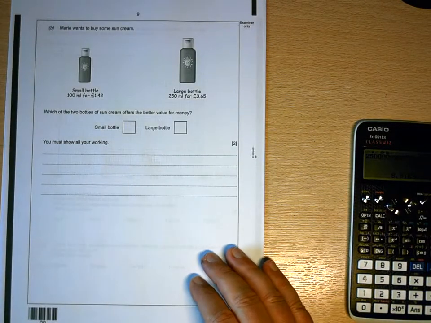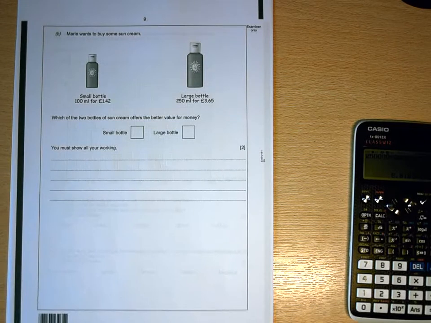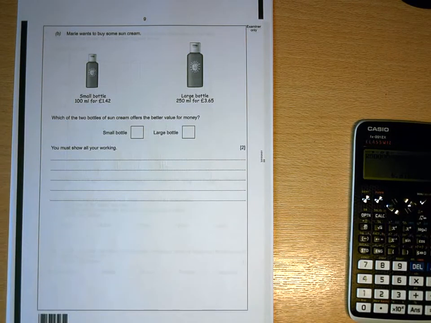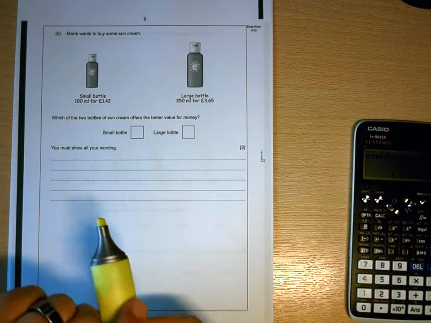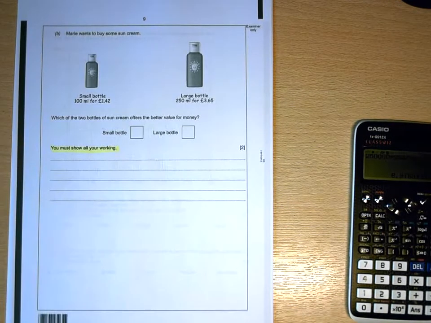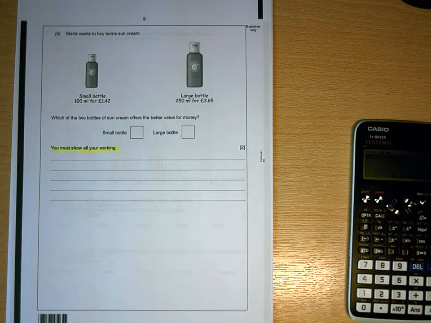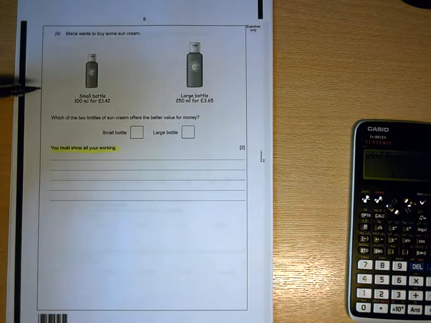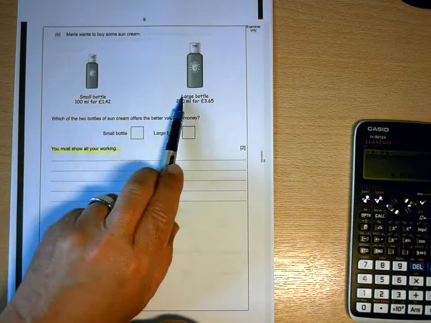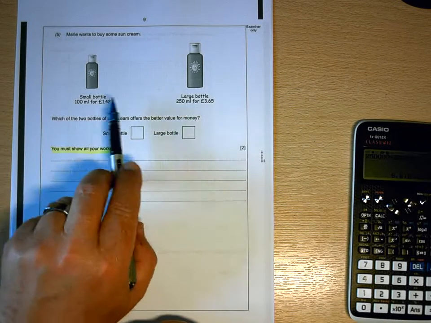Part B. Marie wants to buy some sun cream. So a small bottle, 100ml for £1.42, a large bottle, 250ml for £3.65. Which of the two bottles of sun cream offers the better value for money, the small or the large? Now it's a tick box, but if you just guess and you just tick, you won't get any marks. So this is a value for money best buy question, where what you need to do is to make the quantities the same and then compare the costs.